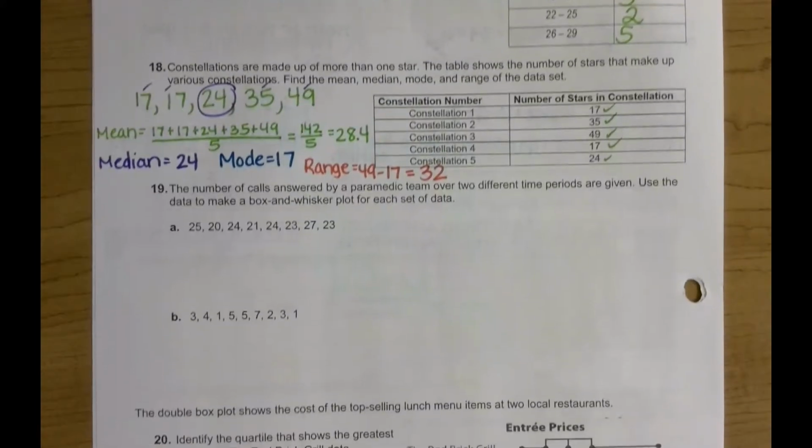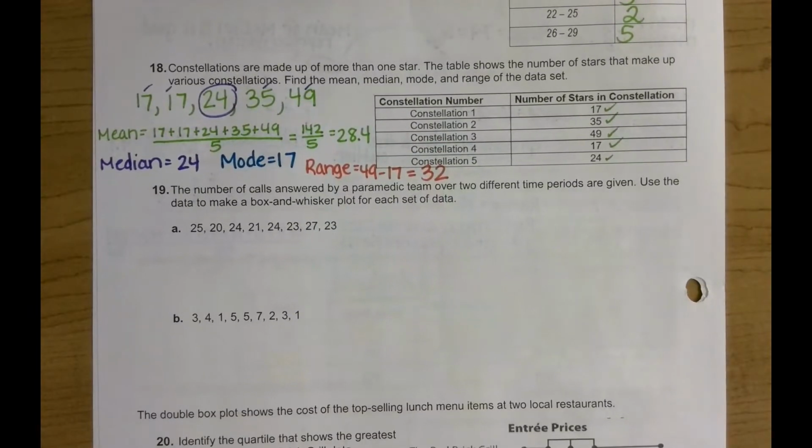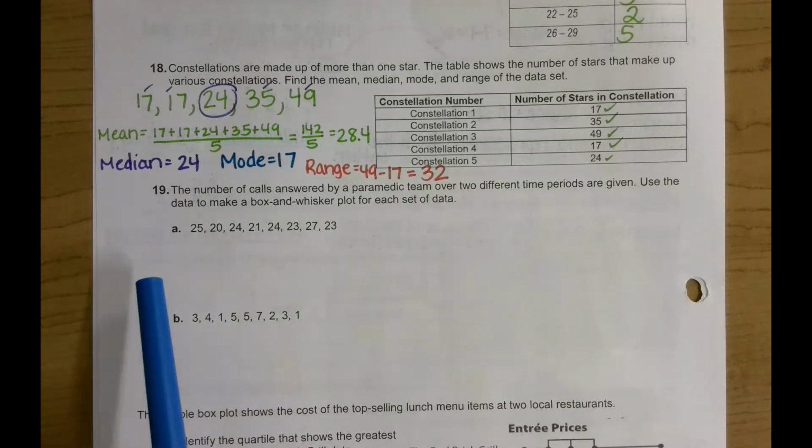Number 19, the number of calls answered by a paramedic team over 2 different time periods are given. Use the data to make a box and whisker plot for each set of data. Again, you need to list these numbers from least to greatest, but just from least to greatest.